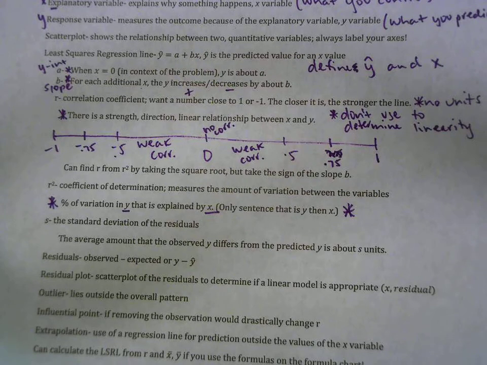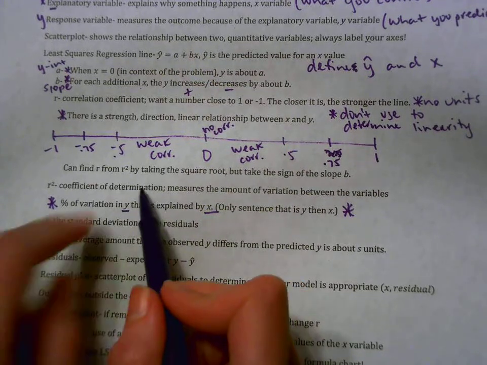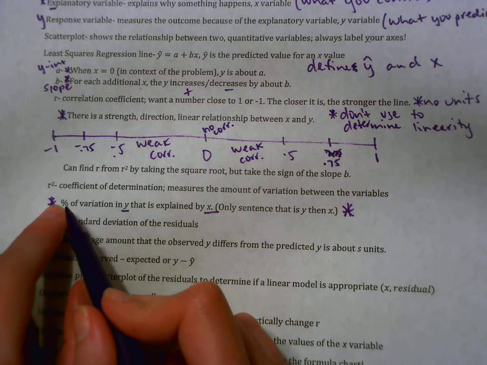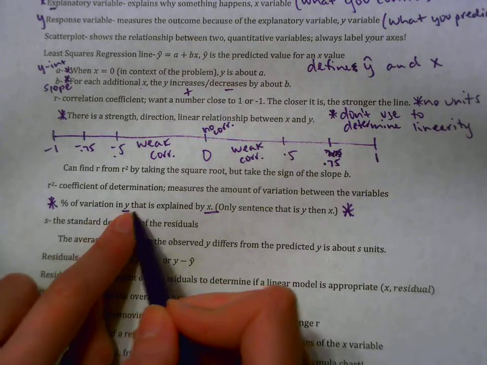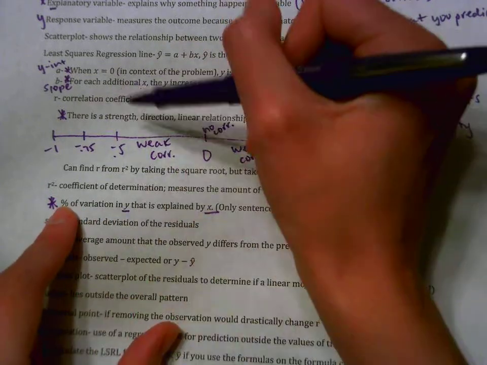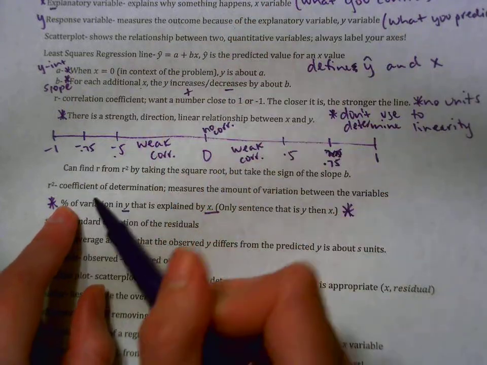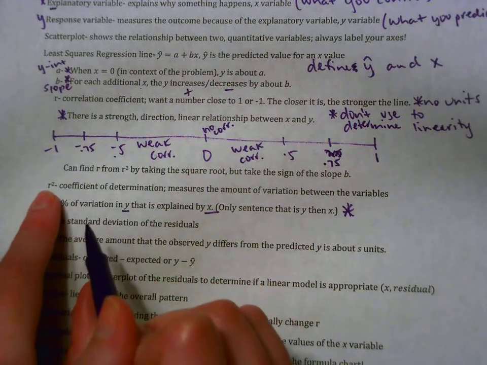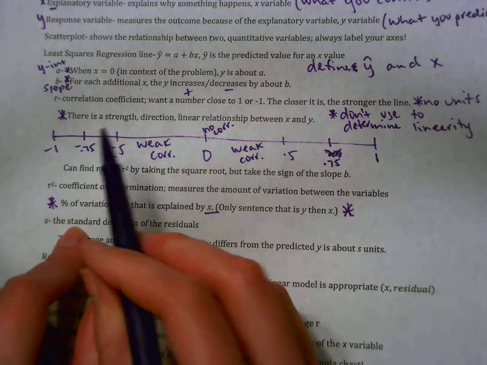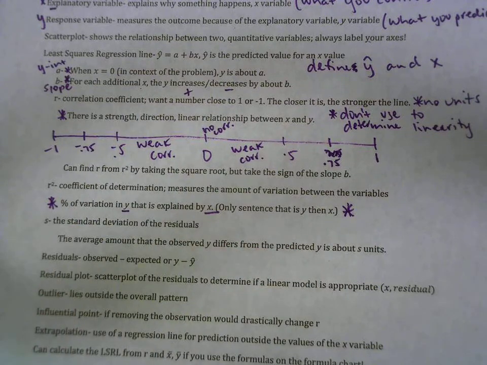But you need to know, because sometimes they're not going to say coefficient of determination, but they're going to say 67% of variation in Y is explained by X. What is the correlation coefficient? Well, you need to know that that interpretation is for R squared. So you need to square root it to get R. And you can also find it in the calculator if it was a problem where it gave you the data.